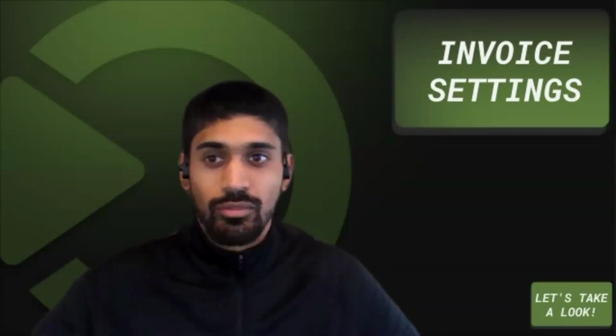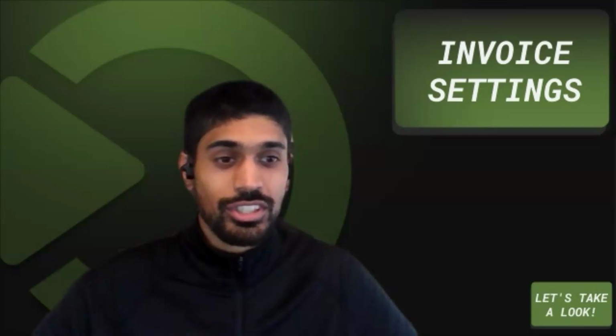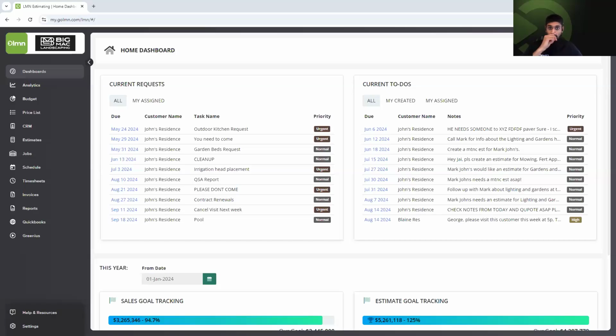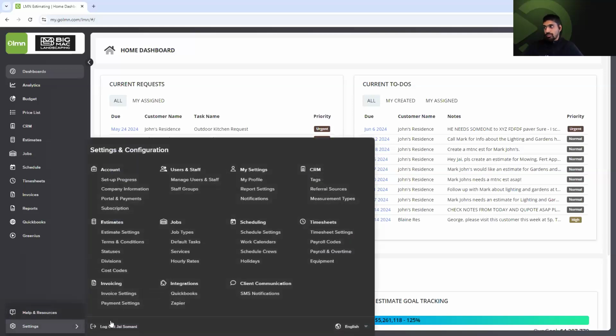So it looks like it's time now to go ahead and navigate through our invoicing settings to make your life much easier as you're navigating through the invoicing tool. So once you're logged in to LMN, go ahead and navigate into our settings, and here are our invoicing settings. If you attended our previous training, this may serve as a refresher, but again, always good to have in mind when it comes to programming your invoices, regardless of the type of work you're doing.